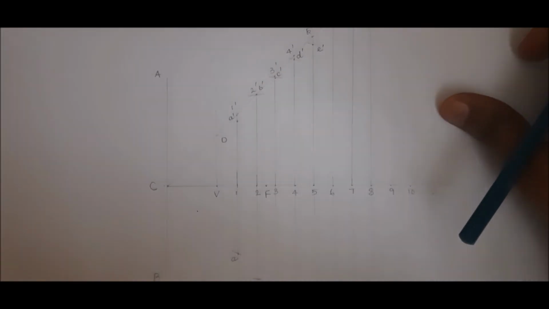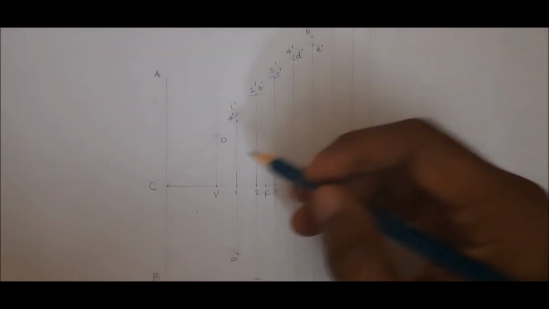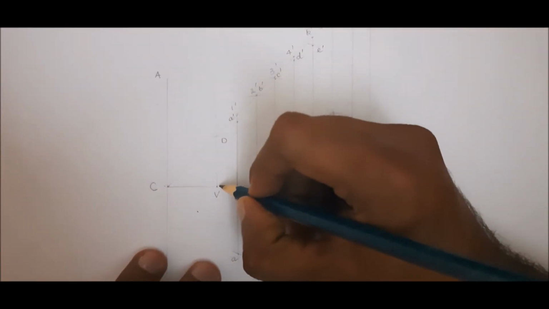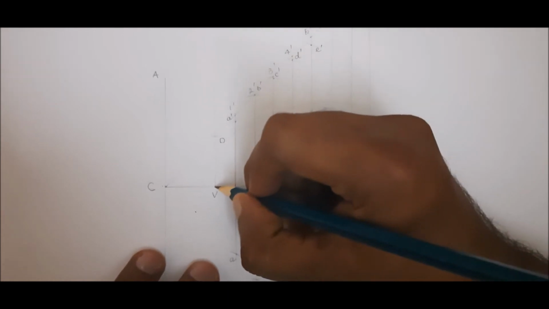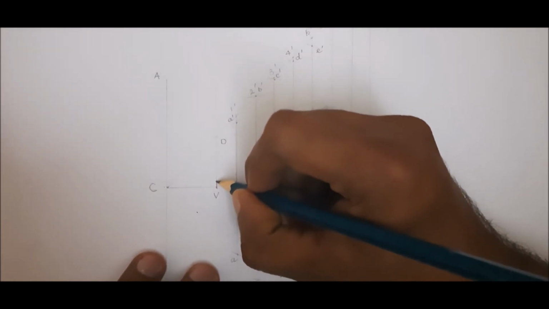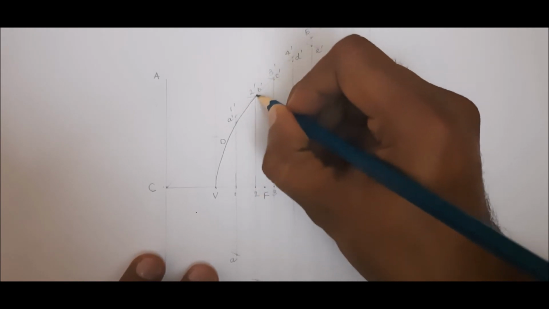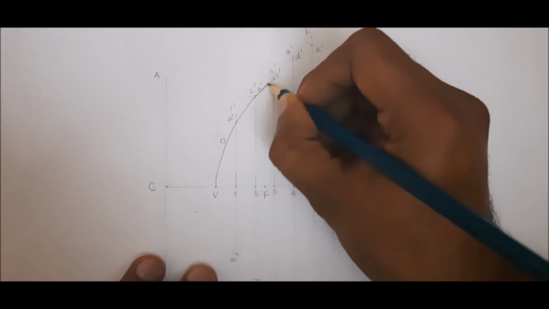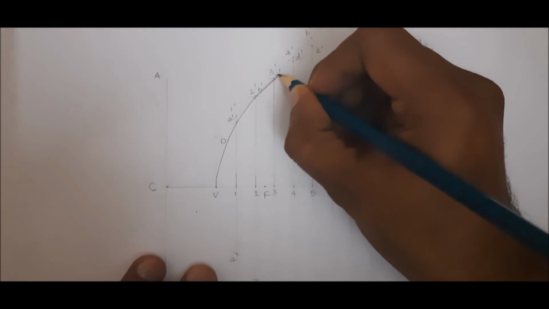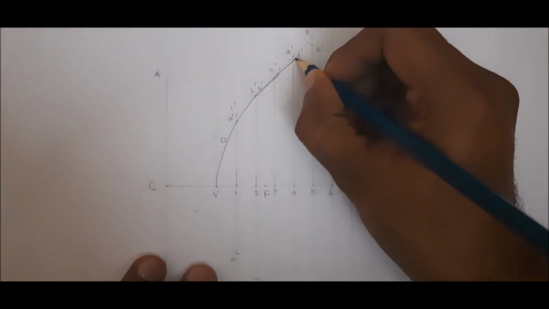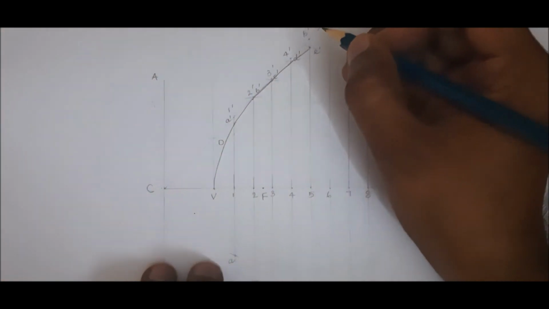Next, what I am going to do is draw an arc from the vertex point to A1 dash. Then from A1 dash to B1 dash, B1 dash to C1 dash, C1 dash to D dash, and D dash to E dash.